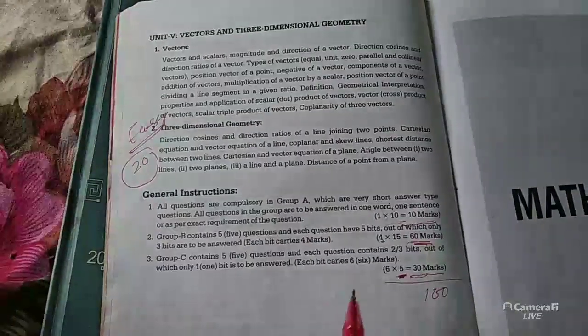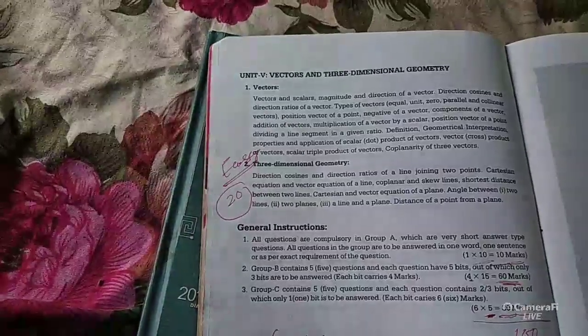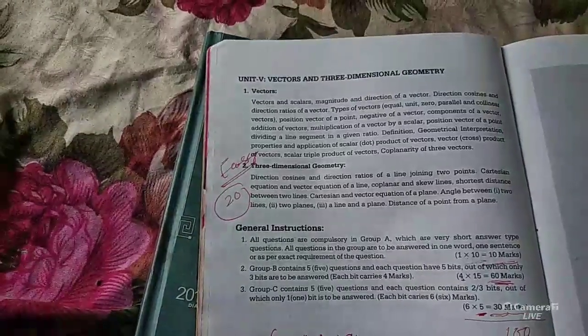Getting? So first, for the students who are very weak in the subject, I am telling you the strategy how to score. I am categorizing in 3 groups.